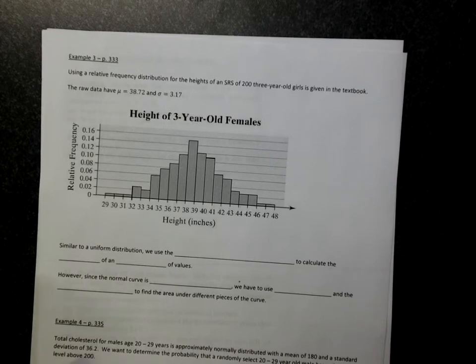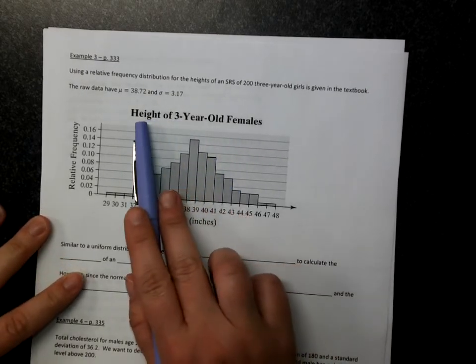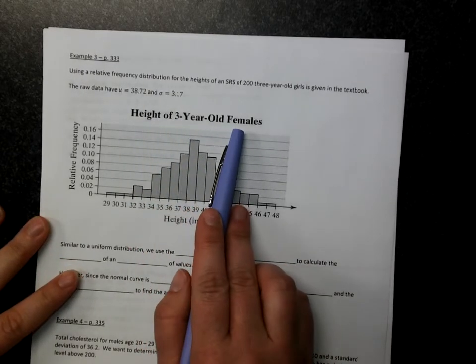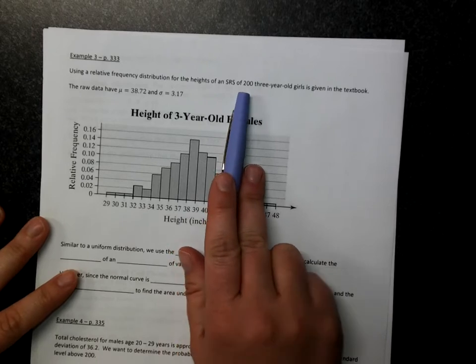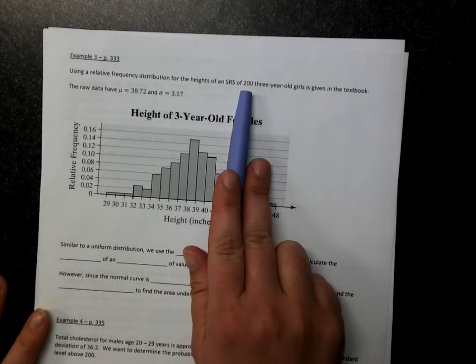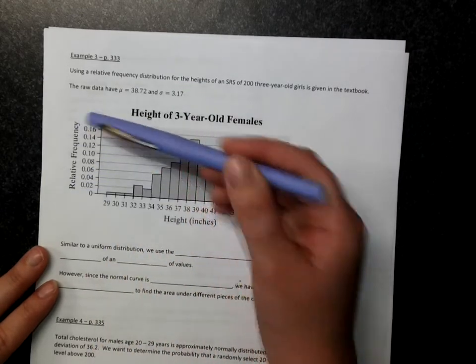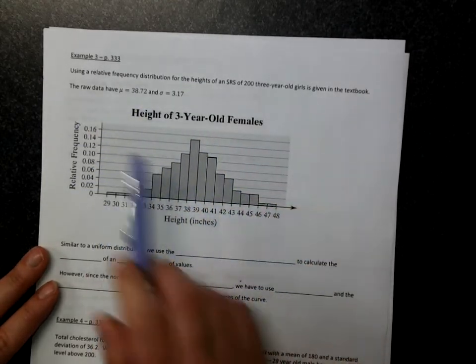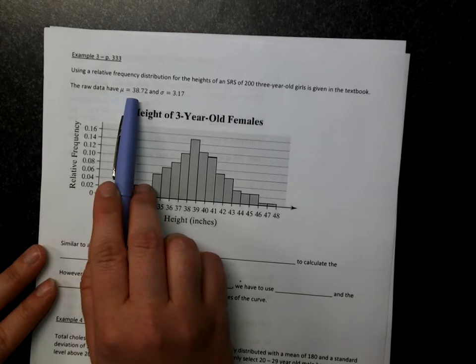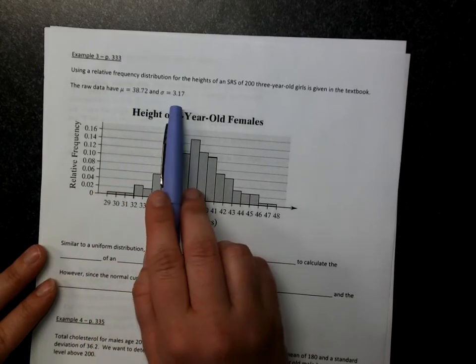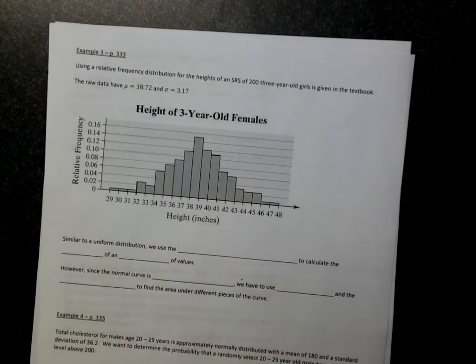So your textbook has raw data of the heights of 3-year-old females. I think it's 200 3-year-old girls. All the raw data is in your textbook, and they give you this nice histogram of all the relative frequencies for each one of the heights. The raw data have a mean of 38.72 and a standard deviation of 3.17.